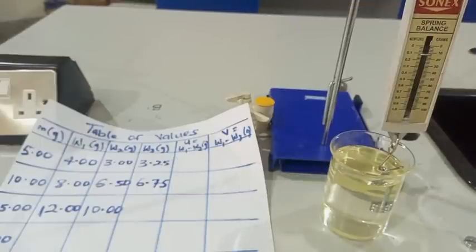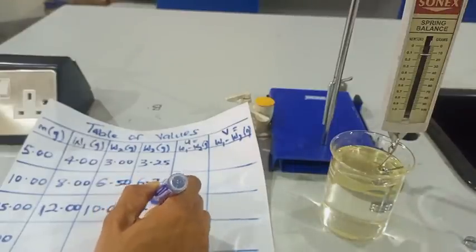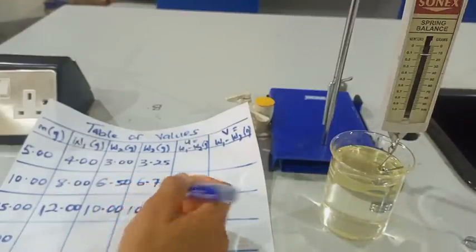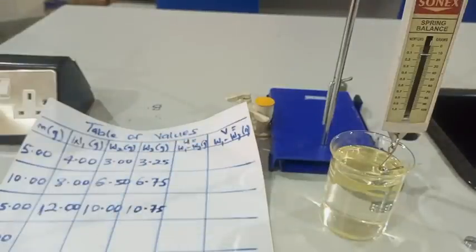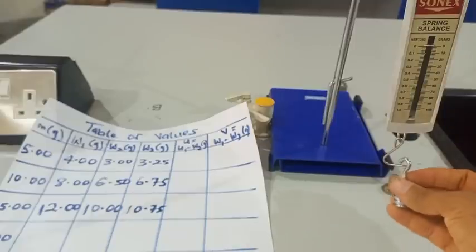Let's go. It is slightly higher than the former one, so 10.75. Remember, when it's in water the reading is less, but in the second liquid labeled L it is a bit higher, so we have 10.75, but it's still less than the weight in air. So let's do the same for the 20-gram mass.